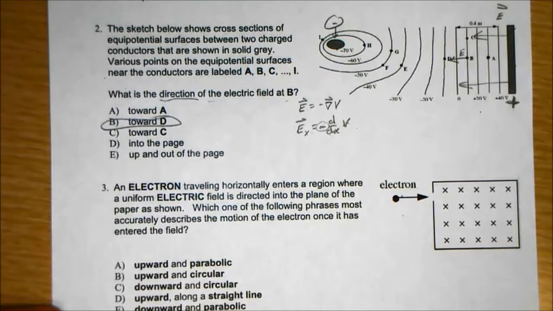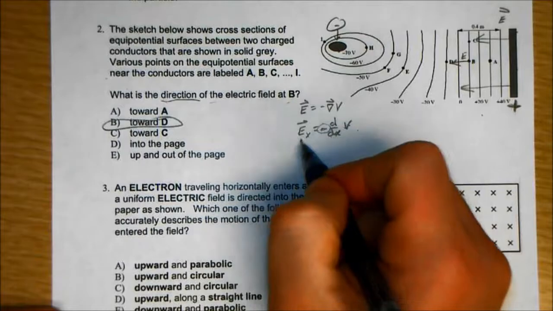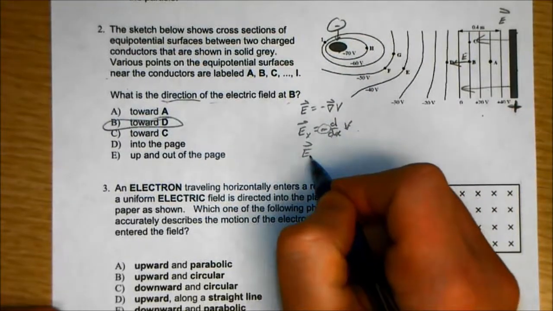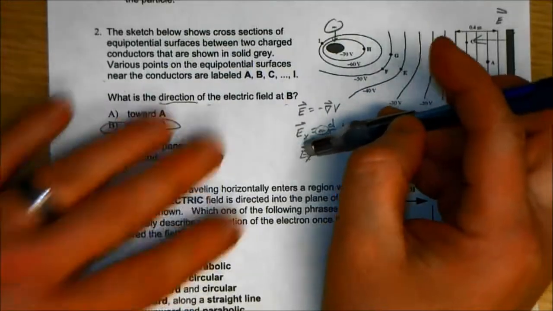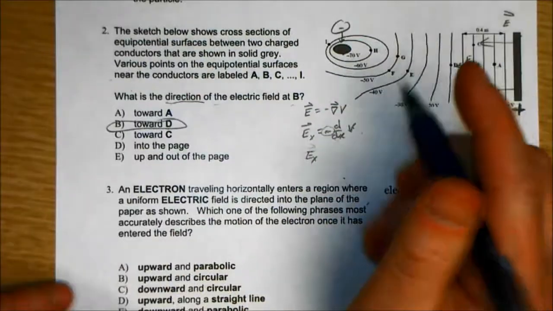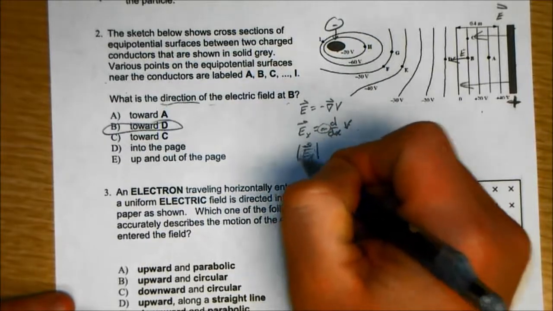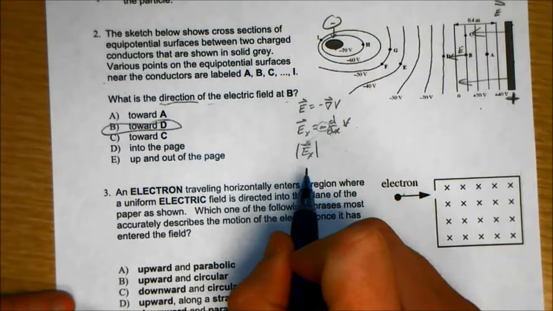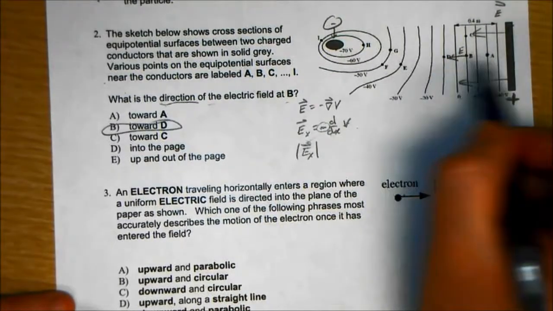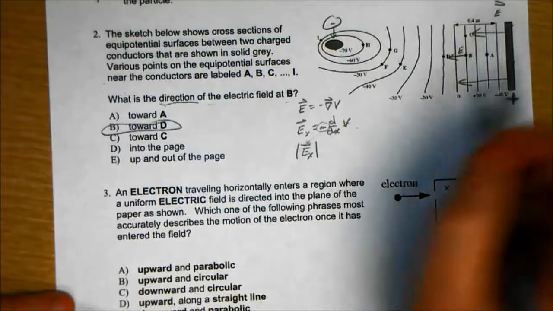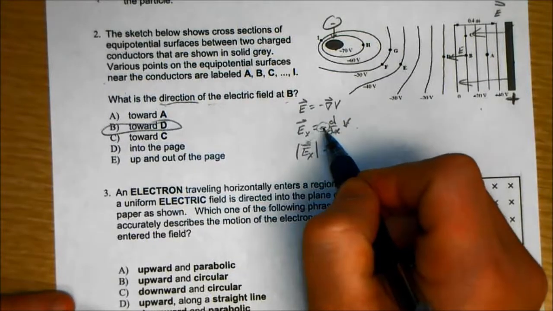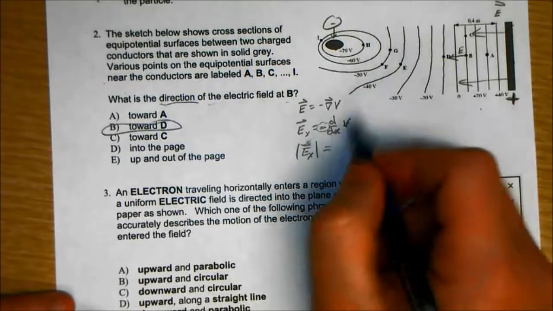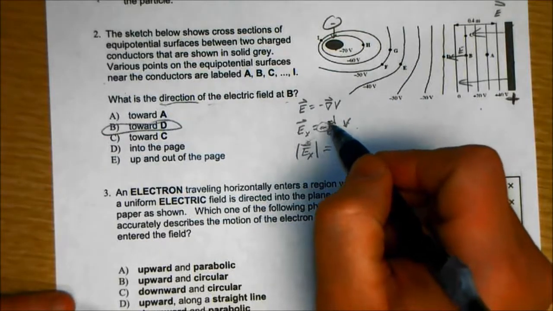If the question asks what is the magnitude of E, the electric field, I can go ahead and say it's the magnitude of Ex, and I can say it's in the x direction because we know it's going to be either left or right. What is the magnitude? Well, it's going to be the negative change of, well, we're just looking at the magnitude, so the negative gives you direction.